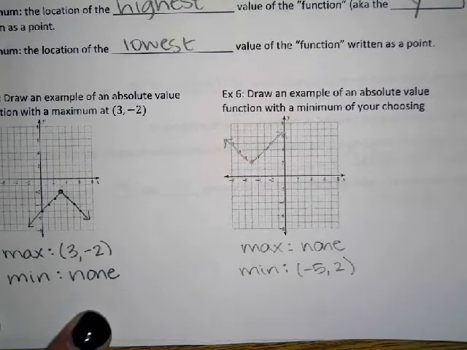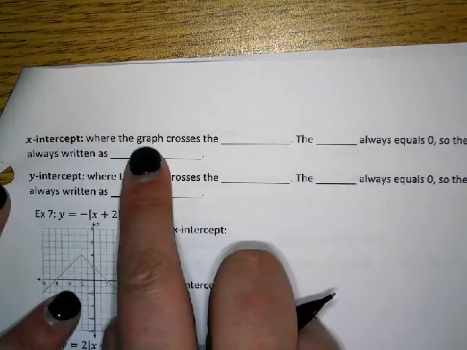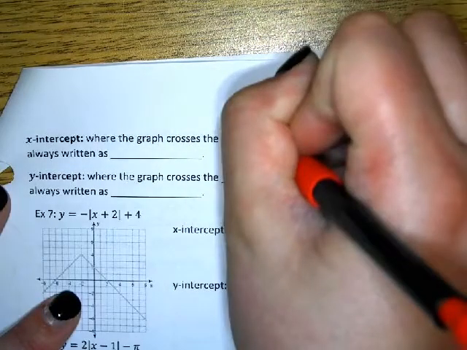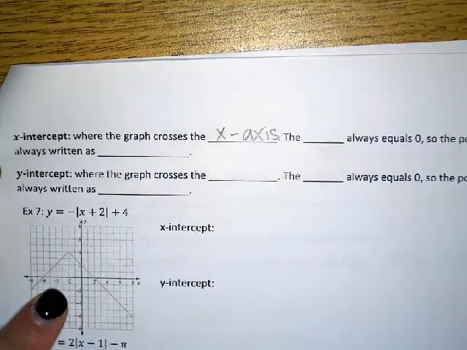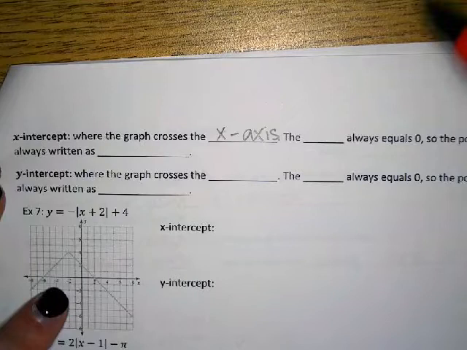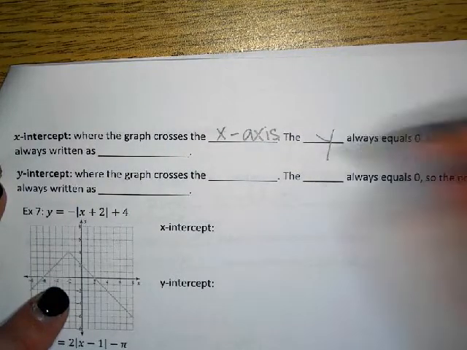All right, next one. The X-Intercept is where the graph crosses the X-axis. Where the graph crosses the X-axis, the Y value equals 0.